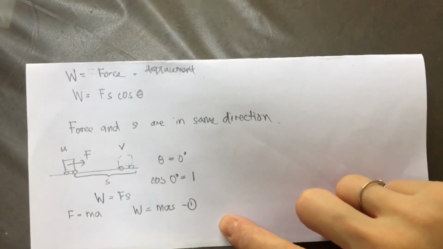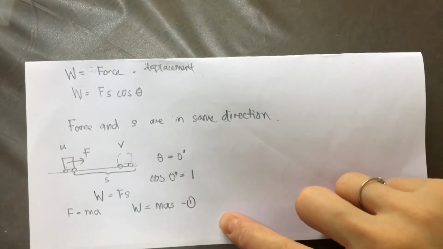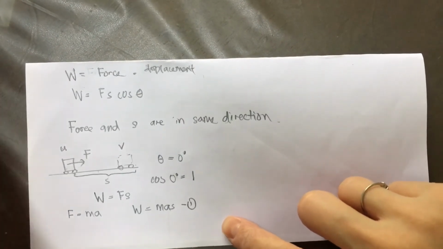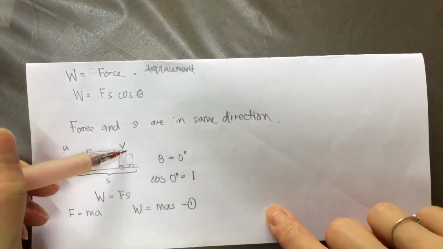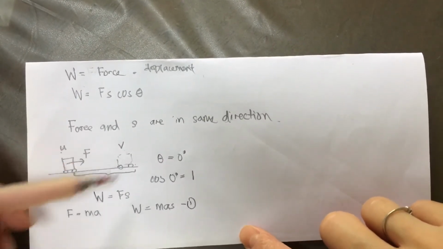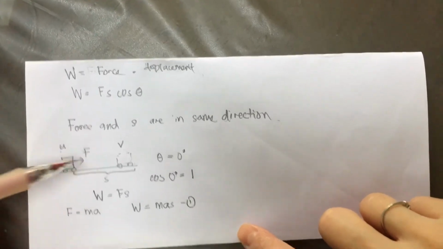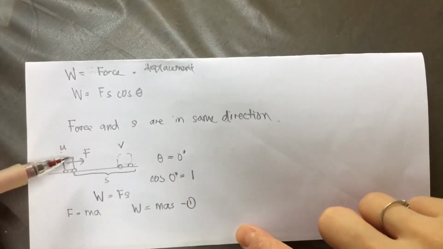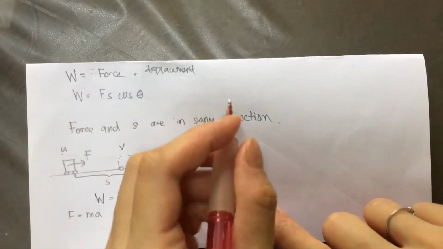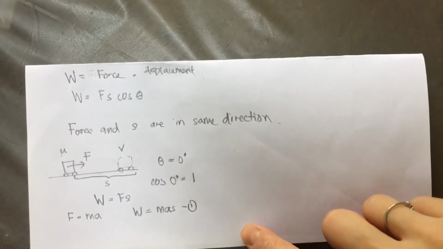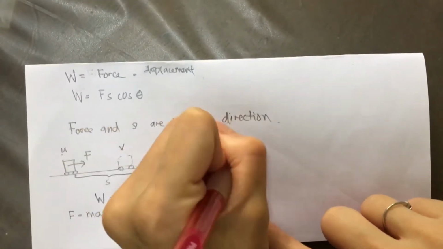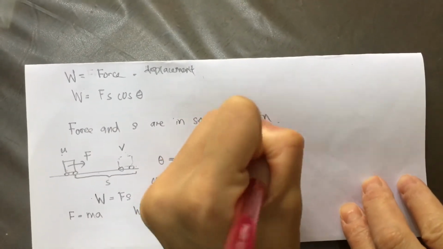So the object will move from lower velocity to a higher velocity, which we denote as an initial velocity u and final velocity v. So in this diagram, we know that when the force is being applied uniformly, you have your a as uniform a.